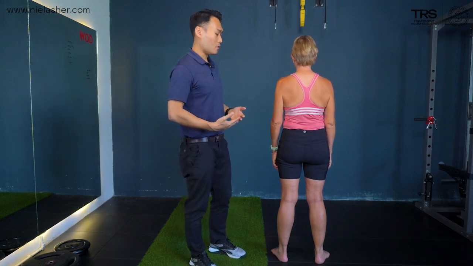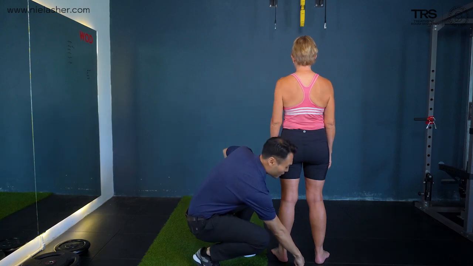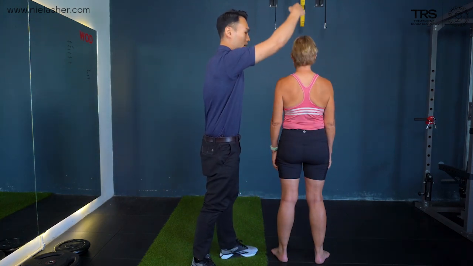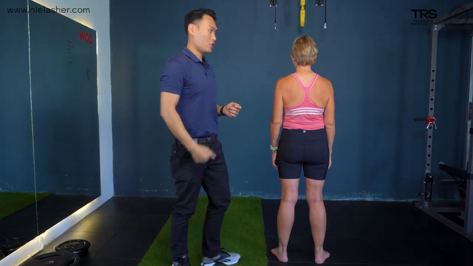So we're going to observe from the back. Same principle applies. You are going to draw an imaginary line starting somewhere in between their legs, in the middle, and draw a straight line up. And then you're going to observe if there's any deviation of posture.